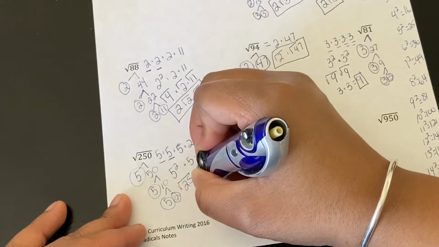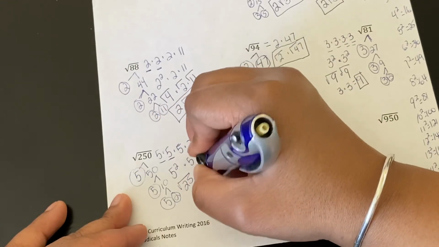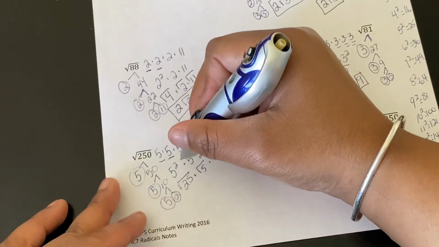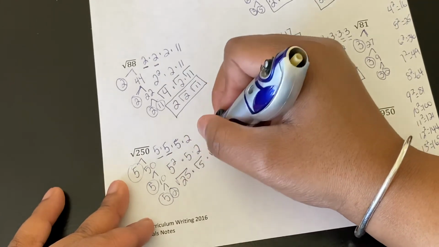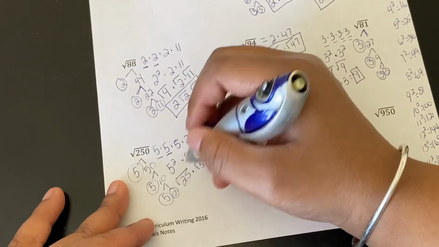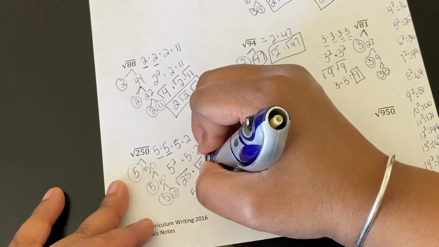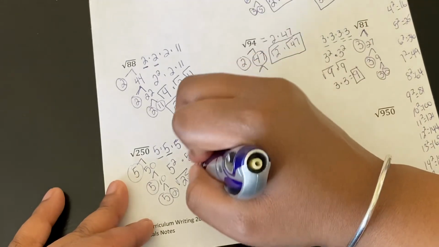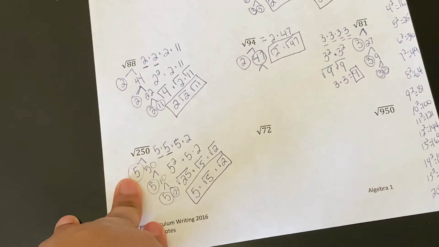So I'm going to write my radical sign, because remember, we're dealing with the square root of 250. These factors have to have square root signs: the square root of 25 times the square root of 5 times the square root of 2. The square root of 25 is 5, times the square root of 5, which is not a perfect square, times the square root of 2, which is also not a perfect square. So this is our simplification. The answer is 5 times the square root of 5 times the square root of 2.